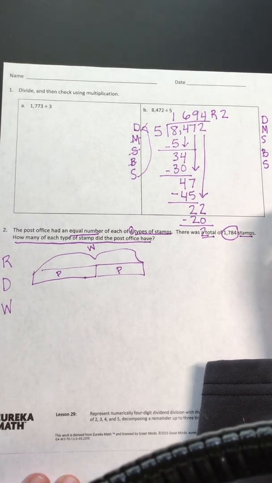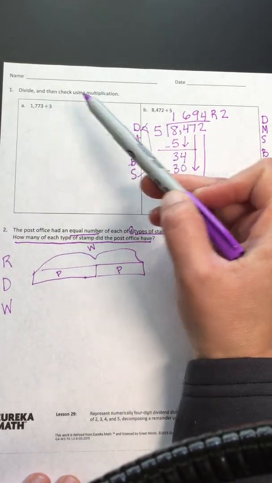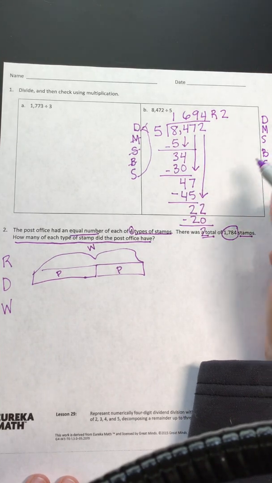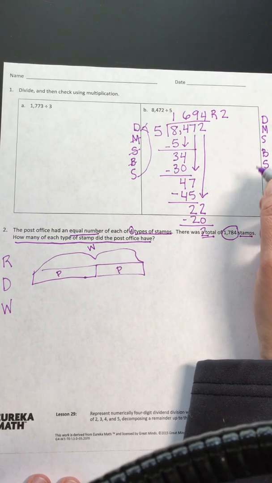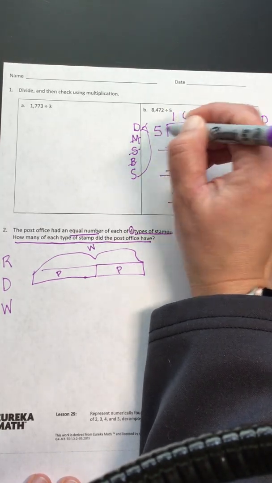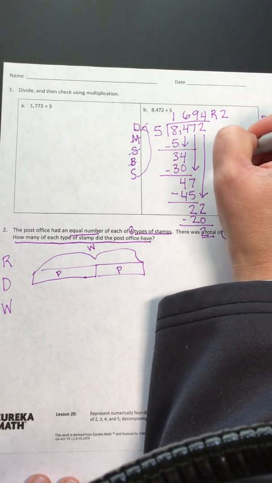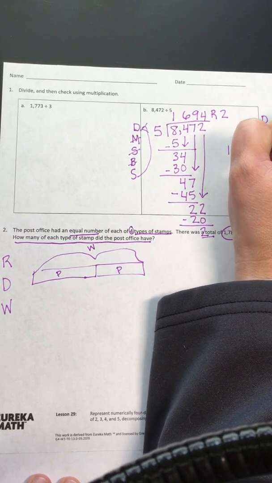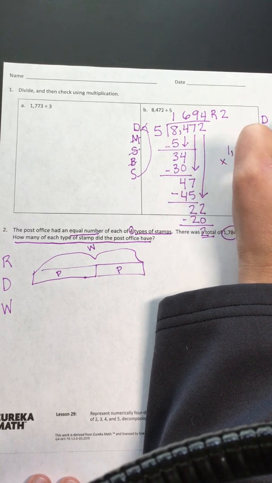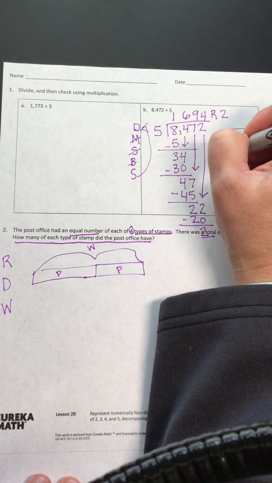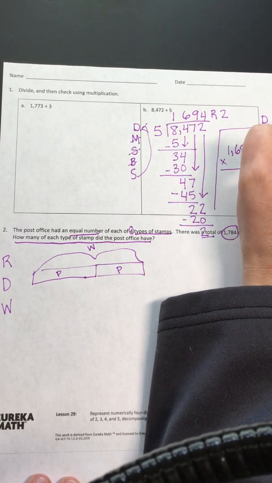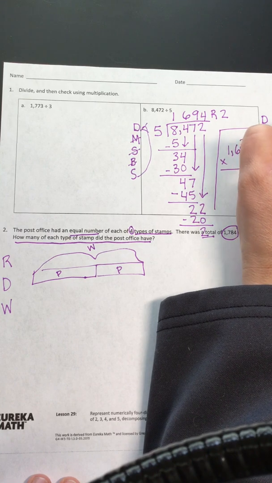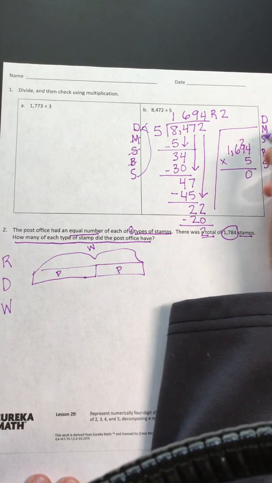It not only said to divide, but then it says to check using multiplication. So what am I going to multiply? You're right. I'm going to multiply this number by 5. So 1,694 times 5. I'm checking my work right now. 5 times 4 is 20. 9 times 5 is 45 plus 2 more.